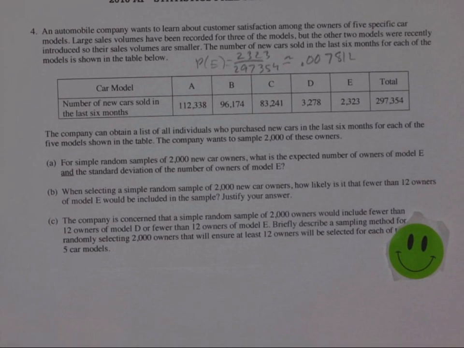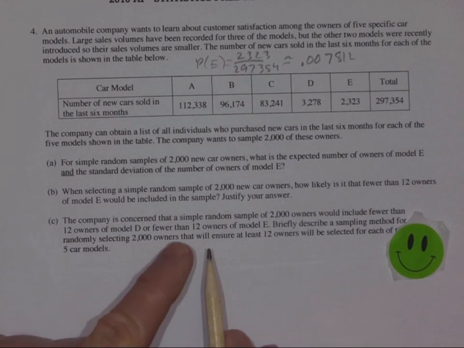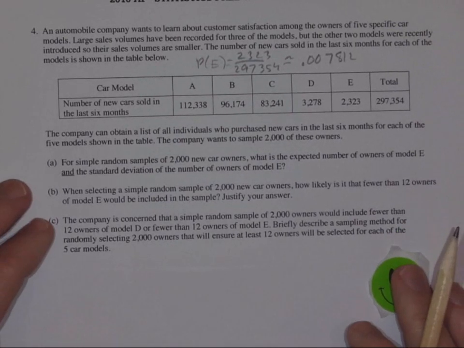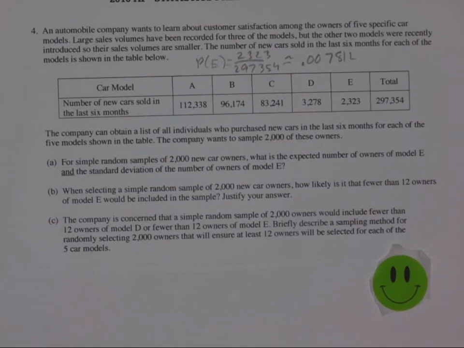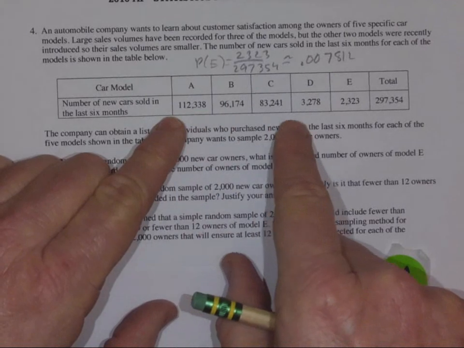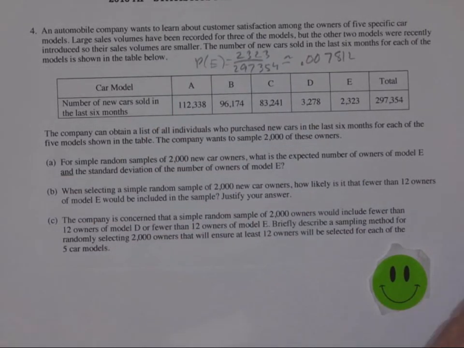All right, and so the next thing is that they don't want to have any of the car models have less than 12 in their sample. So how could we do a sampling method that ensures we'll have at least 12? What we could do is make sure and get at least 12 from each group, and that's what we call a stratified sample.